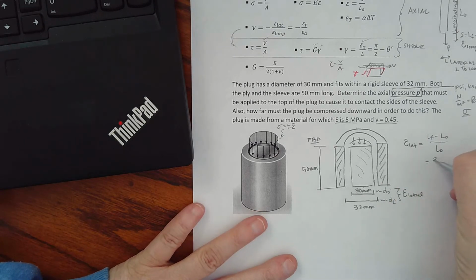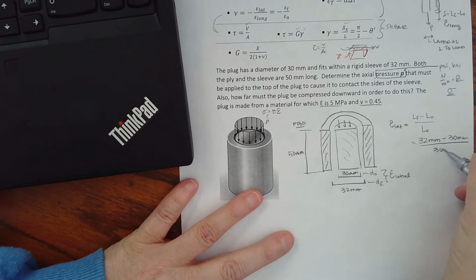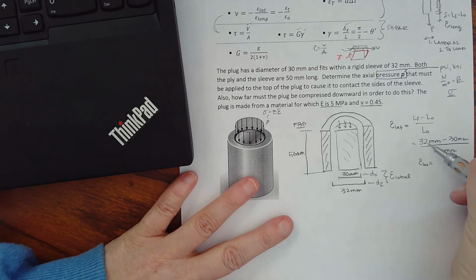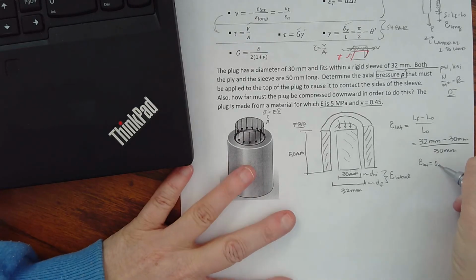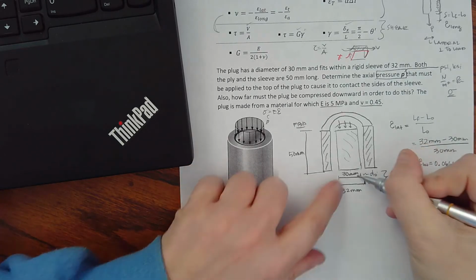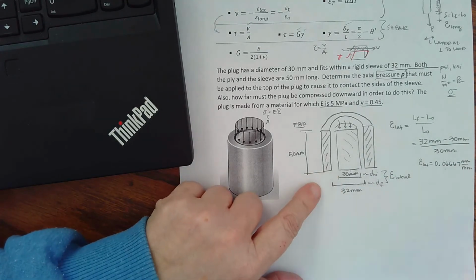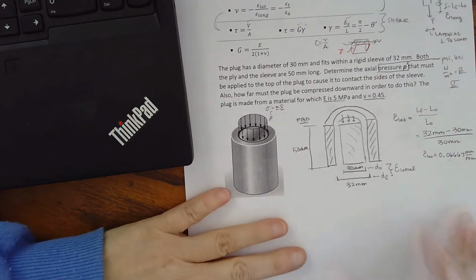So I want to push it so that it has a diameter of 32 millimeters. It's starting out with 30 millimeters. I'm going to divide that by my original of 30 millimeters, and I can get a lateral strain. And look, it's working out positive. 32 minus 30 is a positive value, I get a positive strain of 0.06667 millimeters per millimeter. And that makes sense. It is getting larger. So what do I know about the length if I'm pushing it down? I know that the length is going to be getting shorter. Okay, so we'll get to that in a minute.